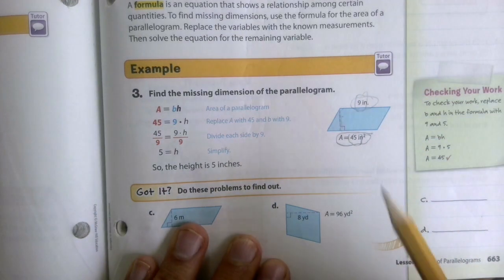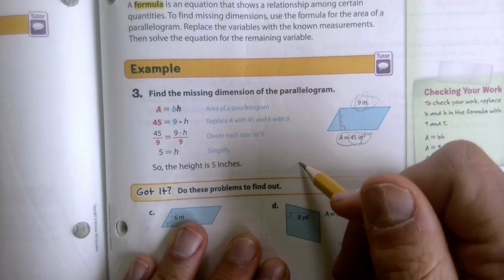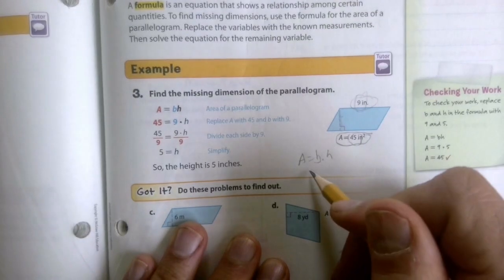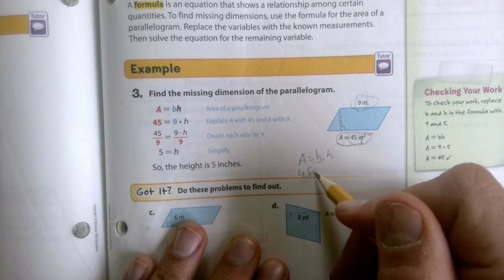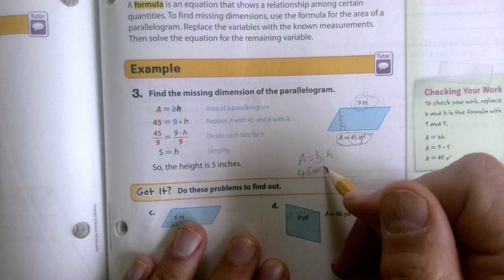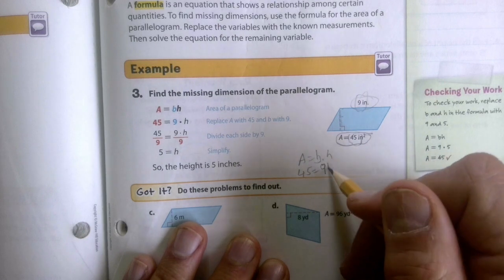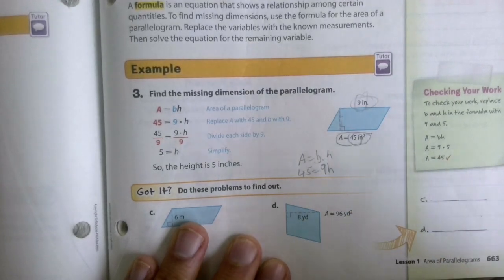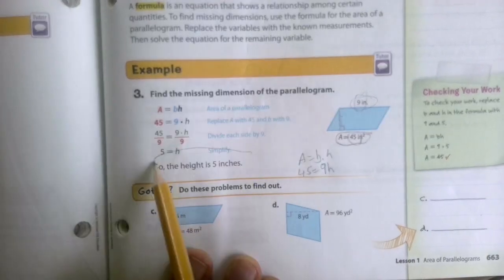Or you could use the formula way. You know that area equals base times height, and we know the area is 45, so 45 equals 9 times h, 9h. So the same thing, you just do 45 divided by 9, which is 5. So the height is 5 inches.